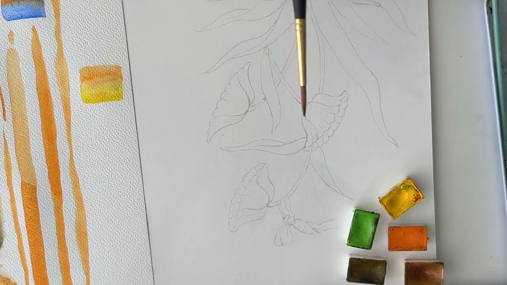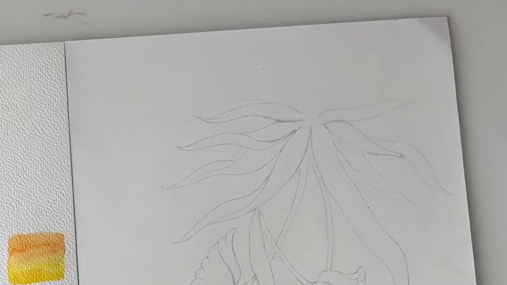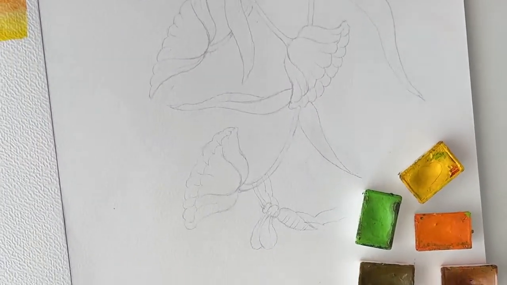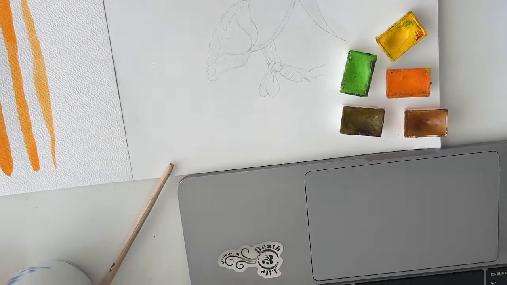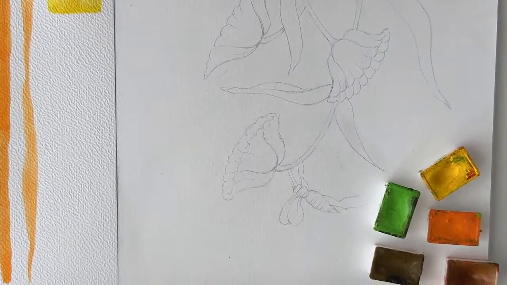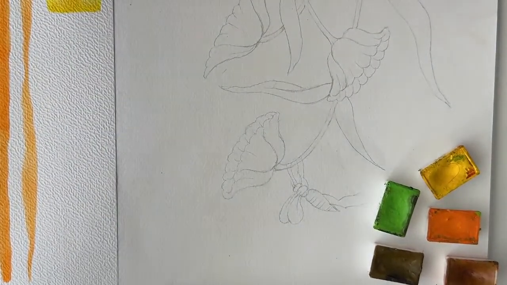So let's start. So for doing the flower, yeah. I have no idea why my camera is doing that. So I hope now it stays.